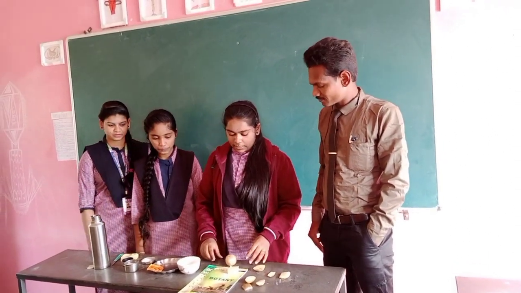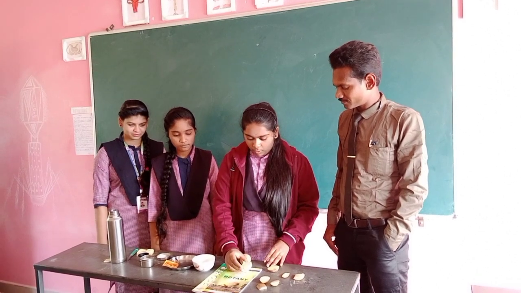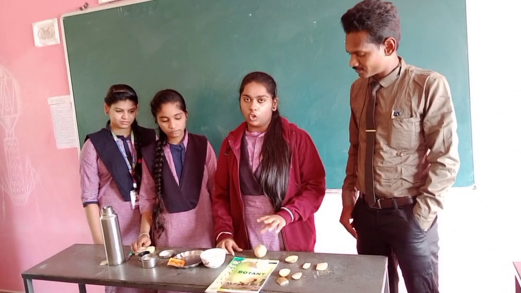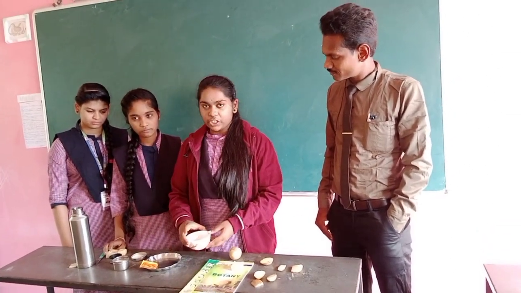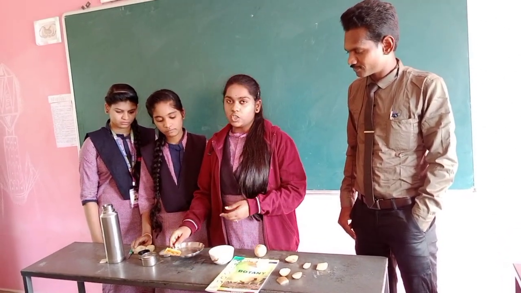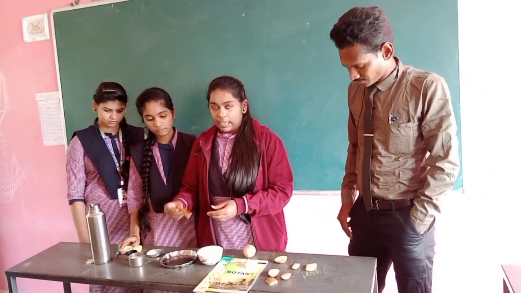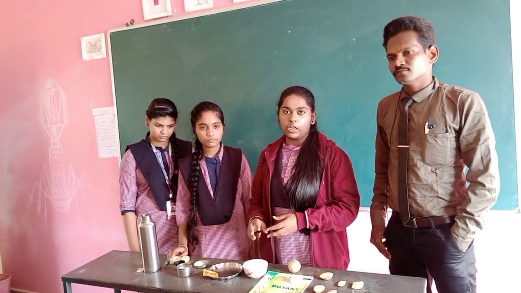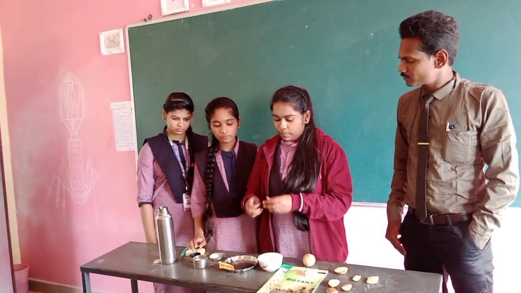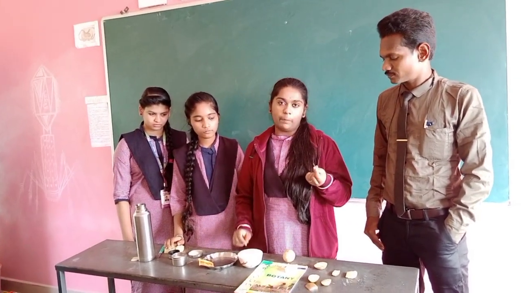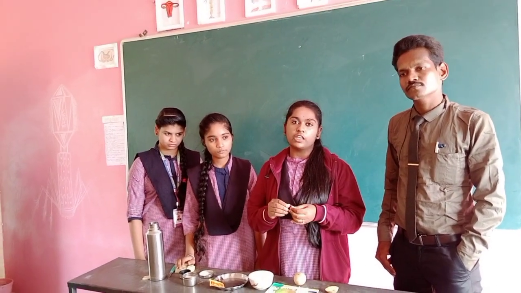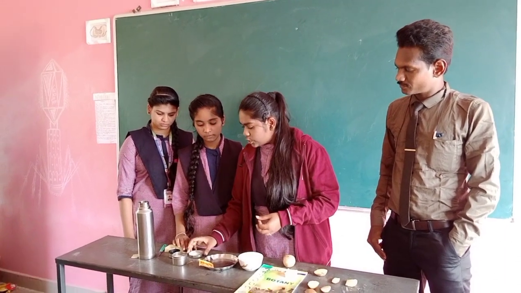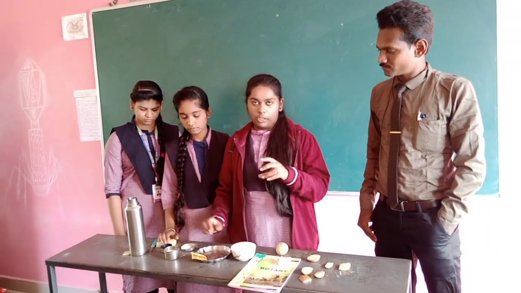The apparatus we need are potato, cylindrical cut potato, two raw potatoes, a petri dish, a steel saucer, a color packet to know the difference between the water and the solution, a small pin or a ball pen to point out the water level in the pit, sugar solution, and some water.